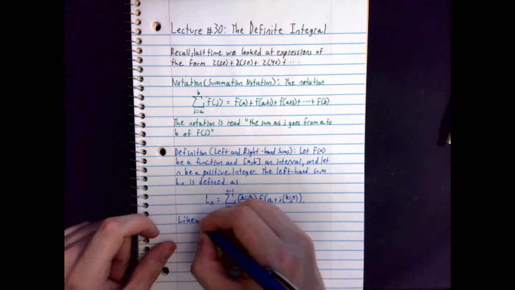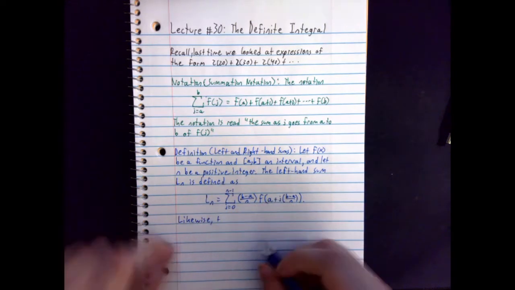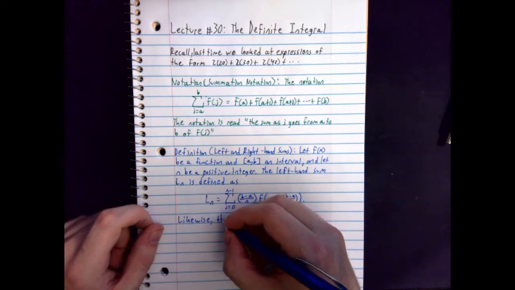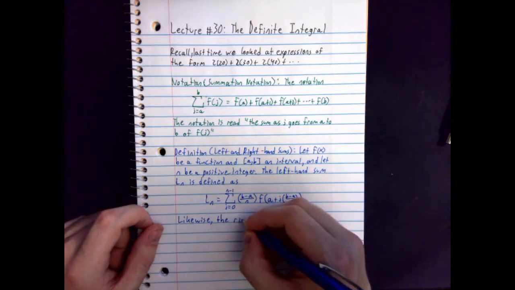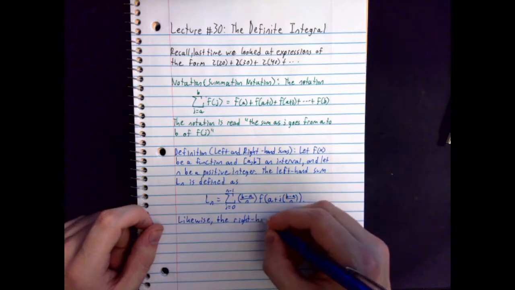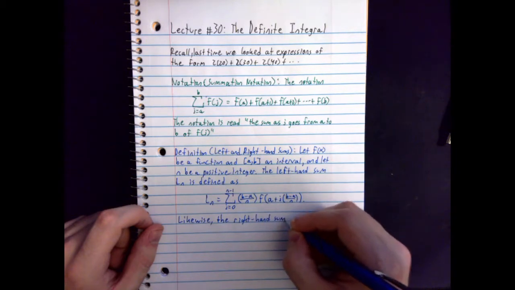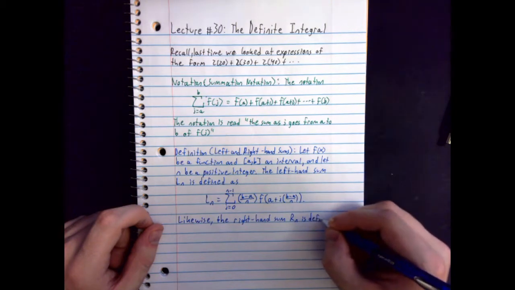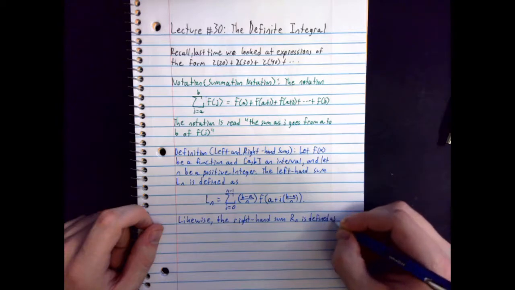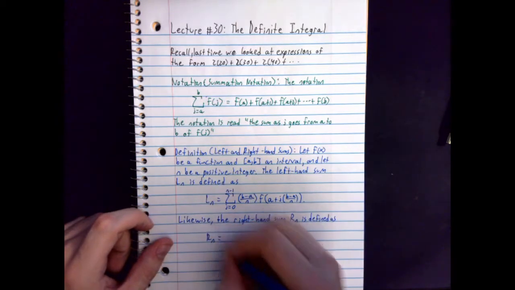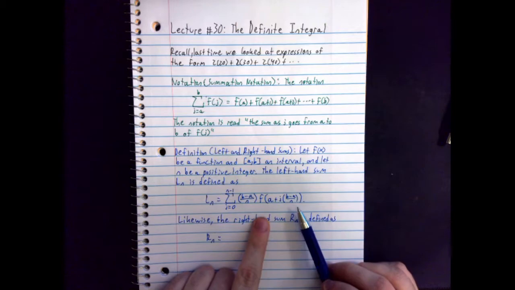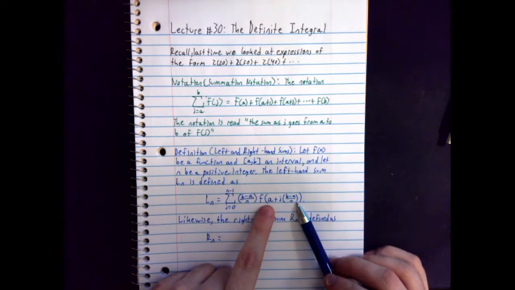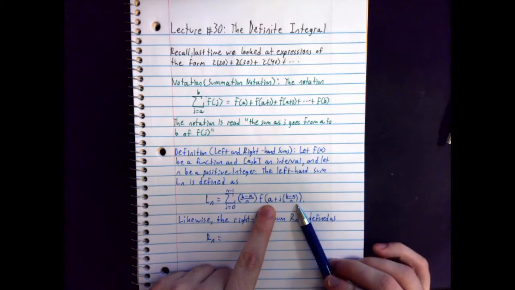Likewise, and I'll draw a picture here in a moment of what this represents. We've already sort of seen it before. The right-hand sum R sub n is defined as R of n is equal to, and now I want to do the same exact thing, except that I'm going to evaluate my function at the right endpoint of each of my subintervals rather than the left endpoint.